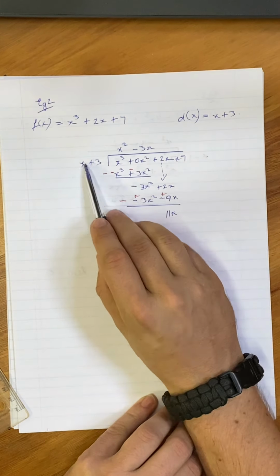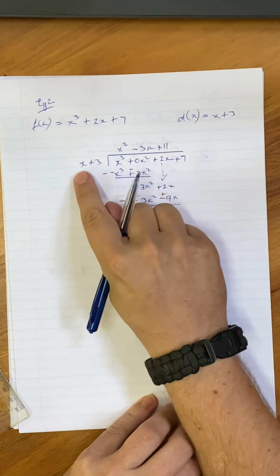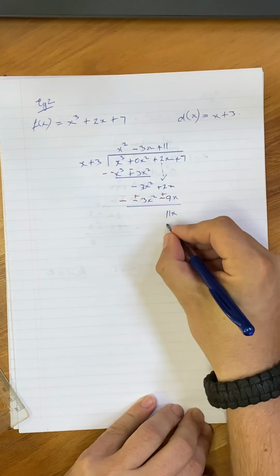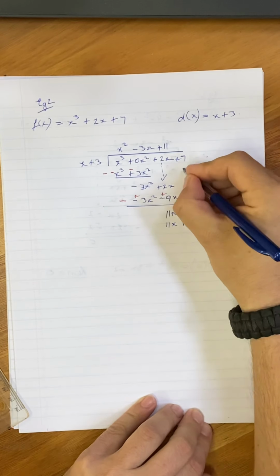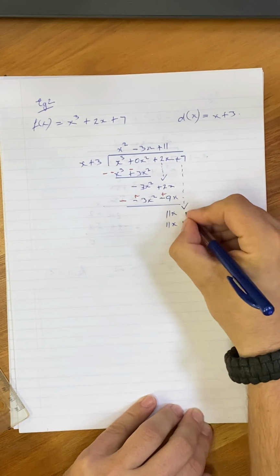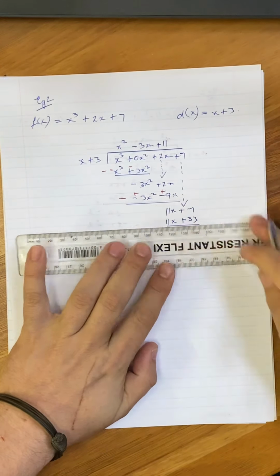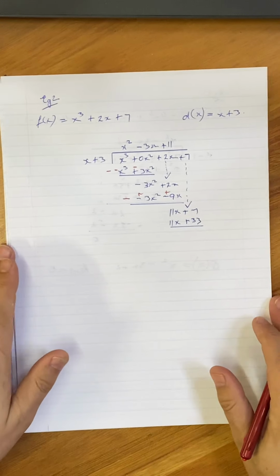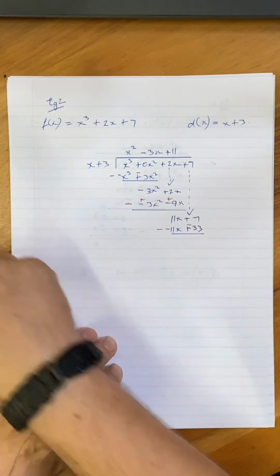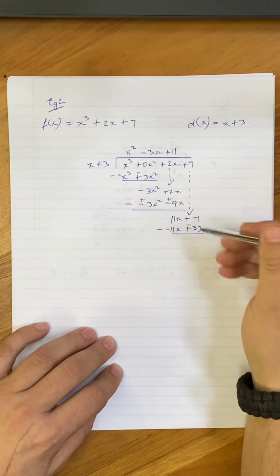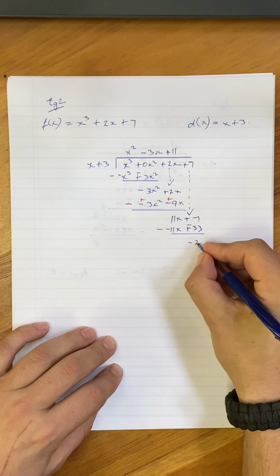Start the process over again. Take this one, divide it by this one, so we get 11x divided by x gives me plus 11. Take this one, multiply it by both, so 11 times x gives us 11x. 11 times 3 gives us plus 33. Bring this one down. I'm going to subtract the second one. So subtract, that becomes a minus, that becomes a minus. So 11x minus 11x cancels. 7 minus 33 gives us minus 26.